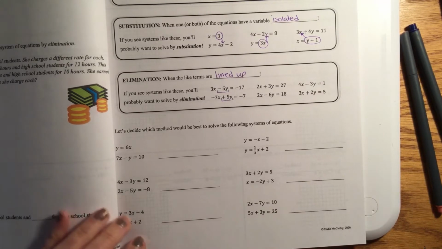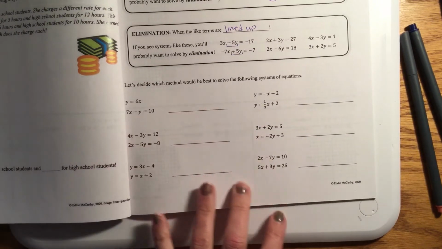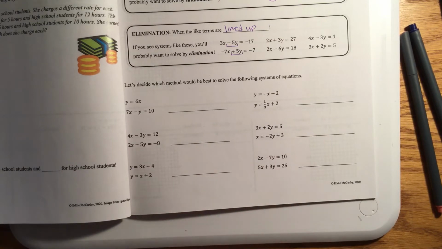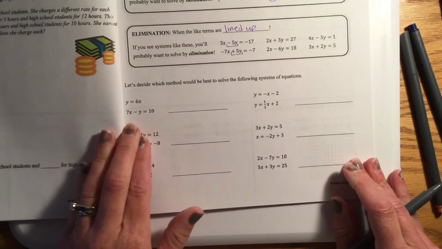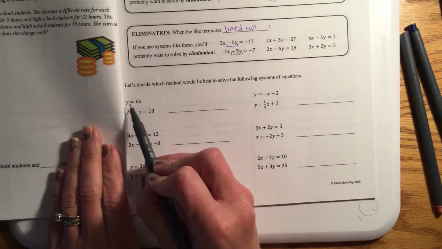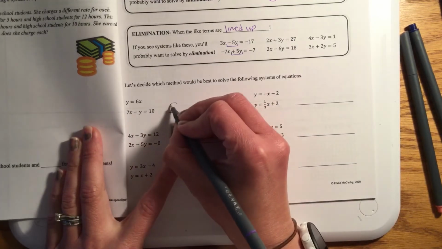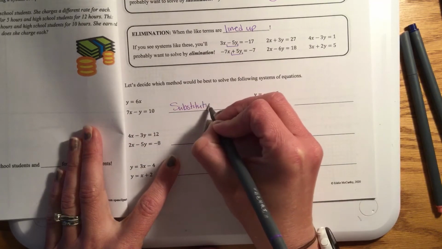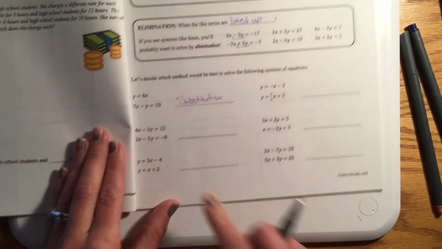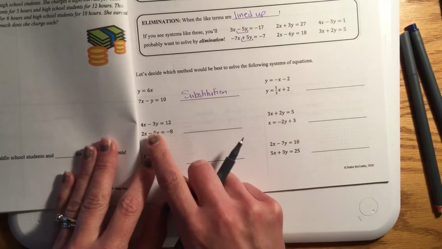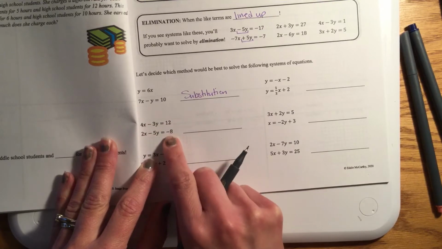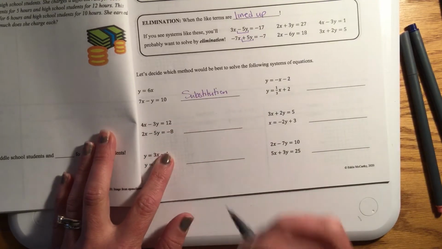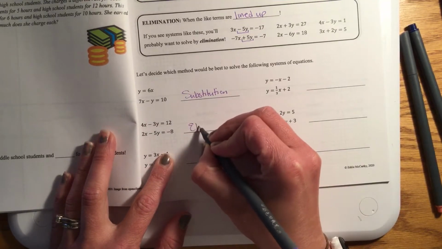Okay, so let's decide. We're not going to solve these. We are just going to decide which method would be best. Okay, so for example, I look at the first one. I have one of the y's by itself, so I would use substitution. The next one, I have my terms lined up, neither one of the variables by itself. I would use elimination.